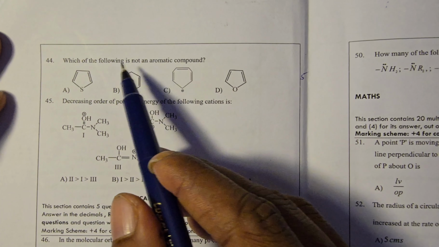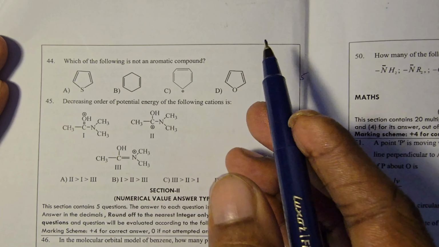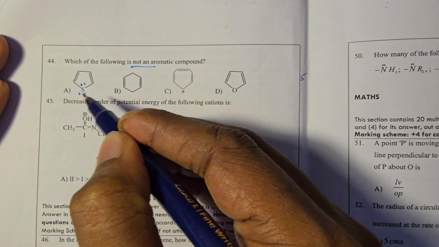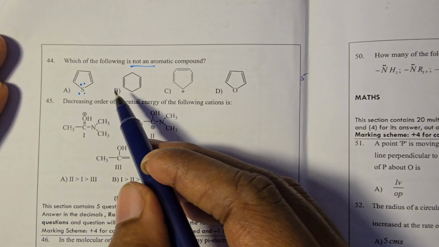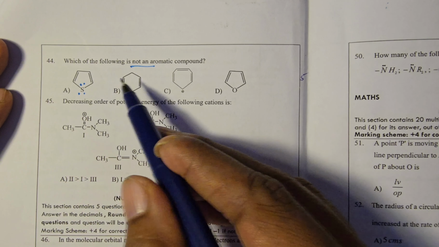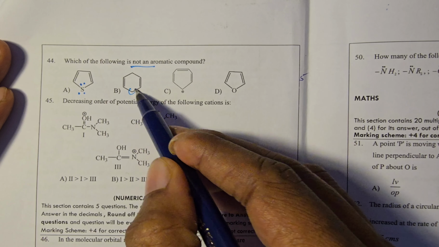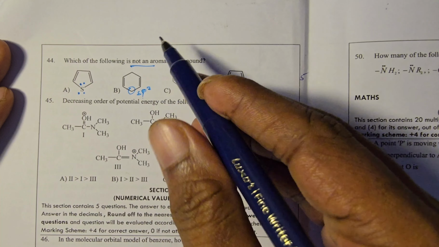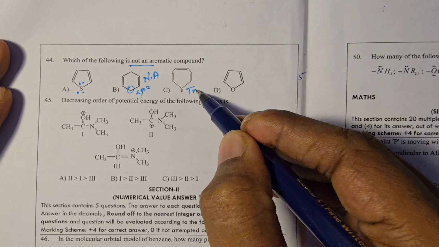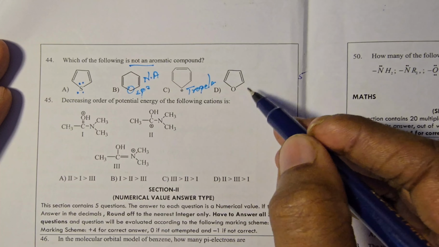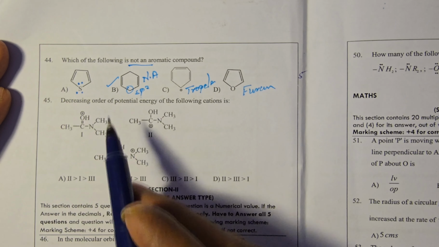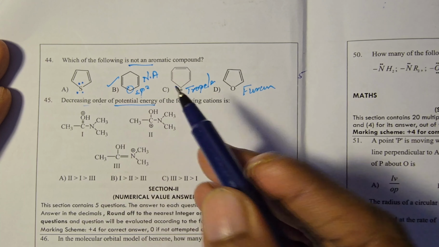Next, observe here, students, which of the following is not an aromatic compound? You know this molecule, that molecule name is thiophene. Here an sp3 hybridized carbon is present, that is a non-aromatic compound. This is tropylium cation, an aromatic compound. This is furan, an aromatic compound. Option is B.